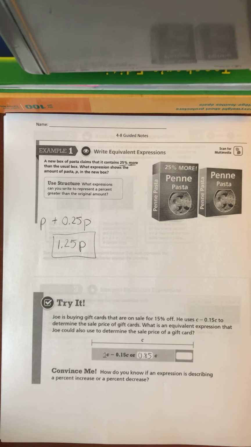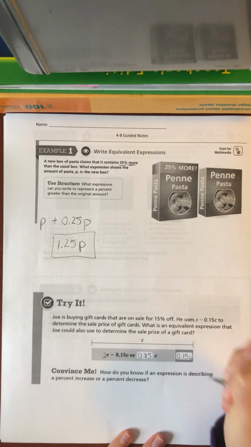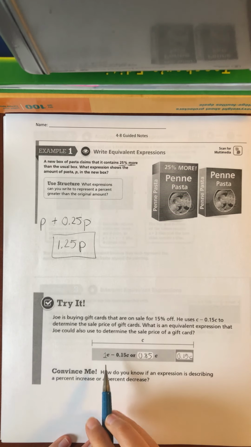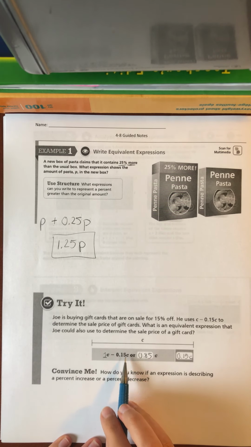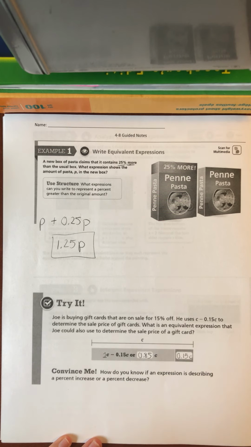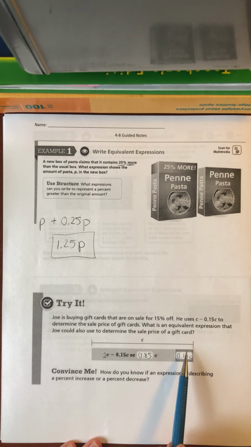0.85C, okay? So basically, I don't really like this diagram, but over here you would put 0.15C, okay? So it's the cost minus 15% of the cost, and that's 0.85C. And then if you added these two things together, you would get the total cost, because that's 1C.